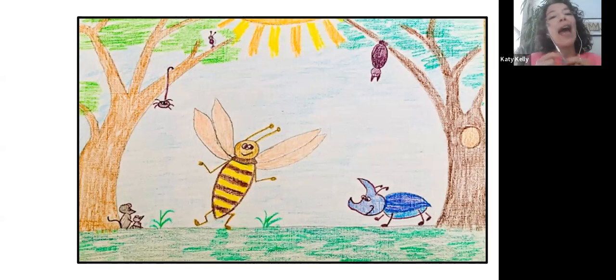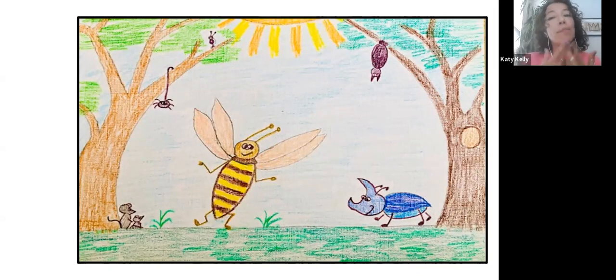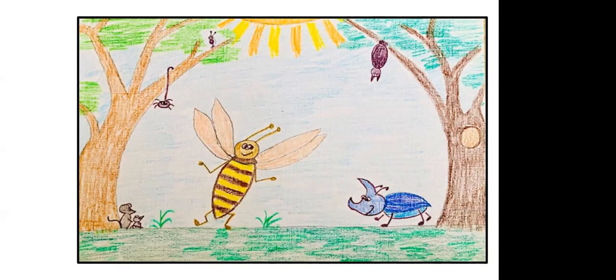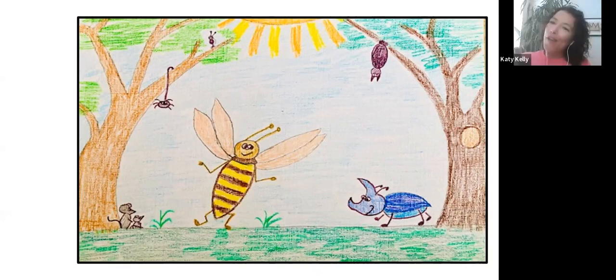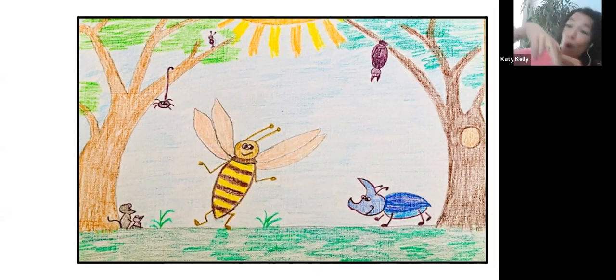Excellent. And Bella Bumblebee meets a beetle. Lovely. Good job. And Bella says, "What are you doing?" Lovely. What are you doing? The beetle says, "I am walking." Yes. Excellent. Good job.